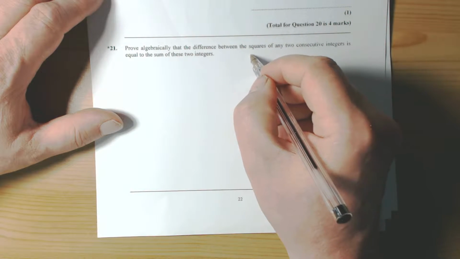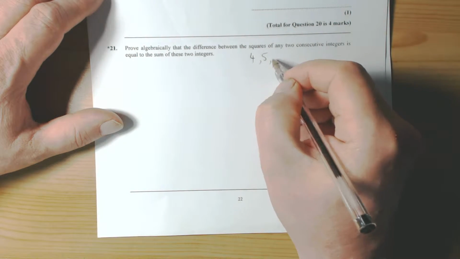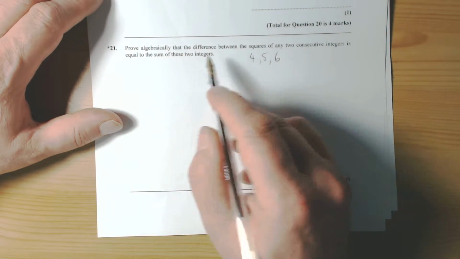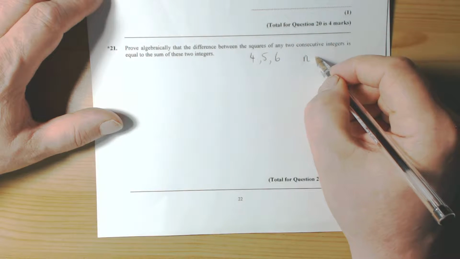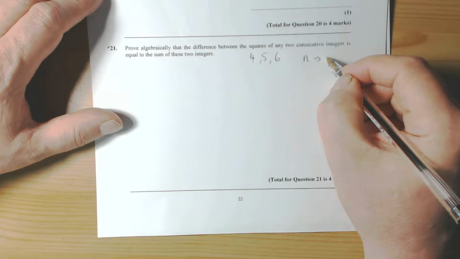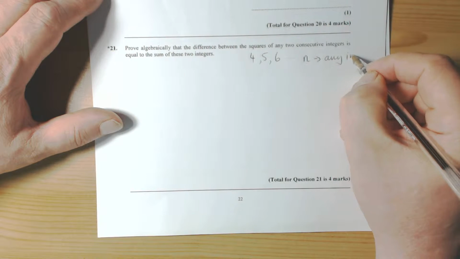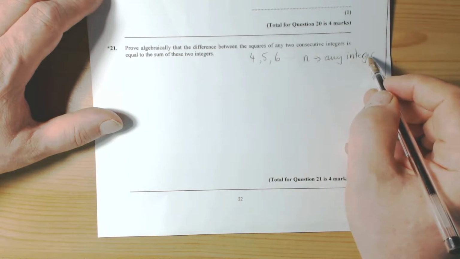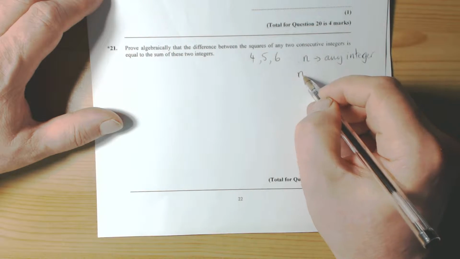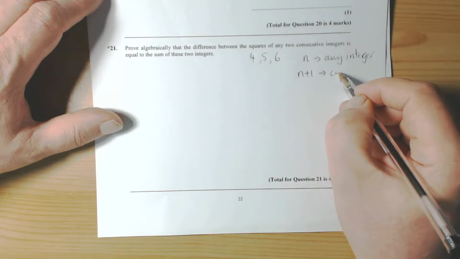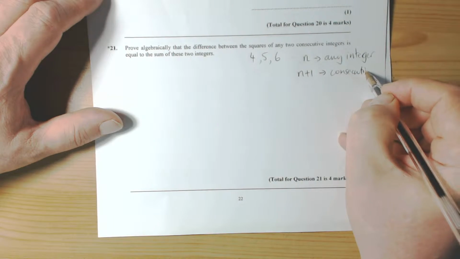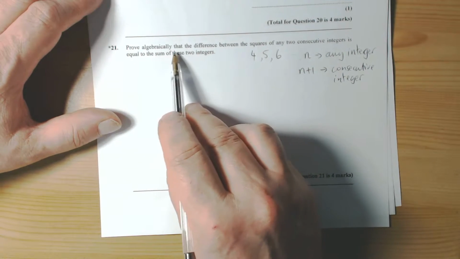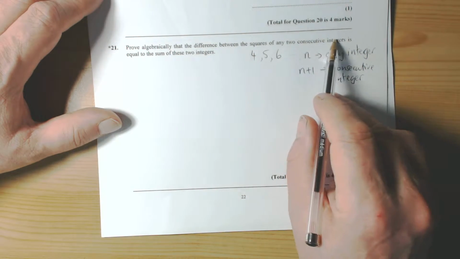Well, integers are whole numbers that go things like 4, 5, 6 and so forth, consecutive. Any two, and we're trying to prove something here, so we should define n as being any integer. And because n is any integer, we're talking about the consecutive ones, then n plus 1 will be the consecutive integer. And it says the difference between the squares of any two consecutive integers.